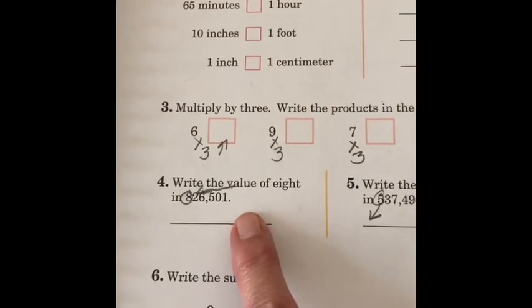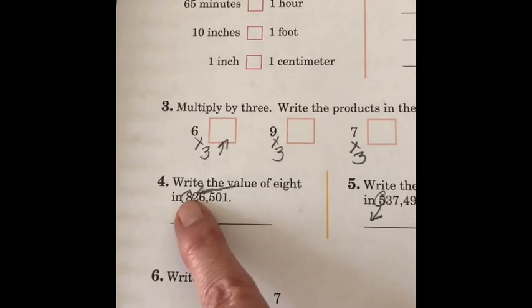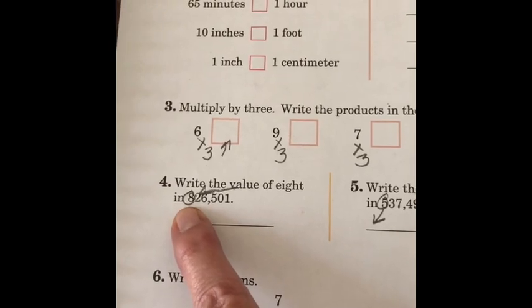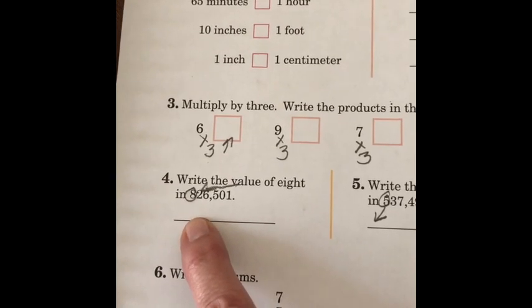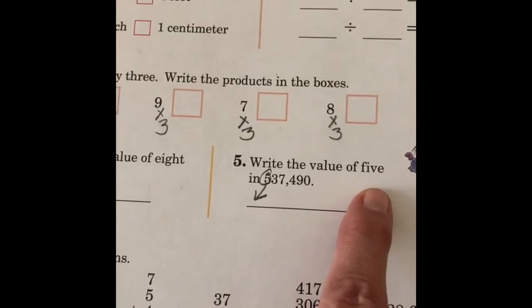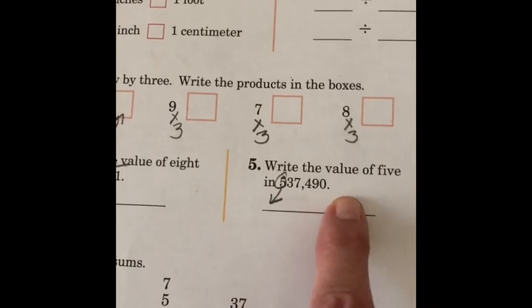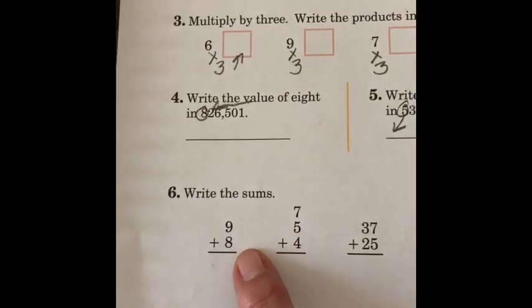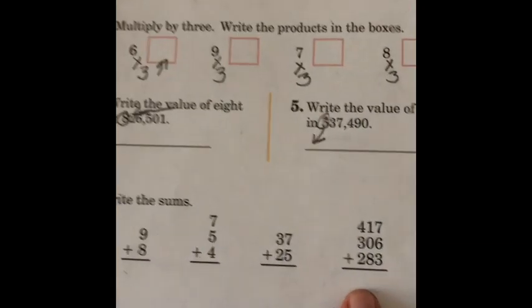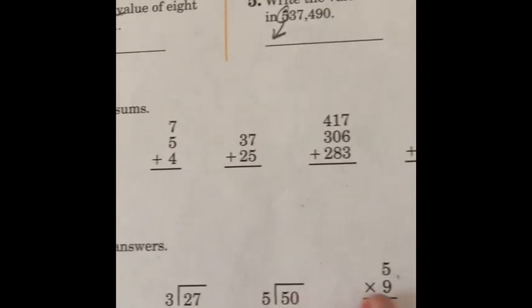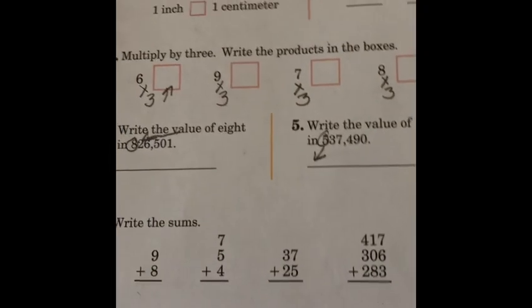Okay, number 4. Write the value of the 8 in this big long number. So you want to put what the value of the 8 is. And we did this yesterday. So find this one and write the value of the 5. Write the value of the 5 here. Okay. And number 6, you're just going to add. You're going to add the top row. It looks like n, multiply, divide, divide, multiply, multiply. Okay, do your work. That's it for today.